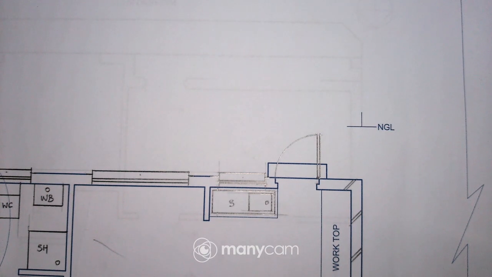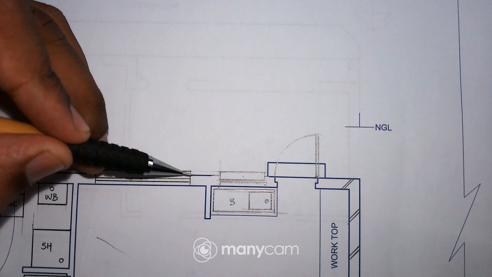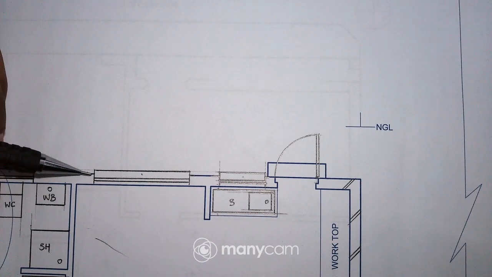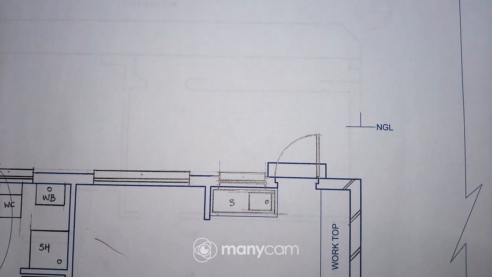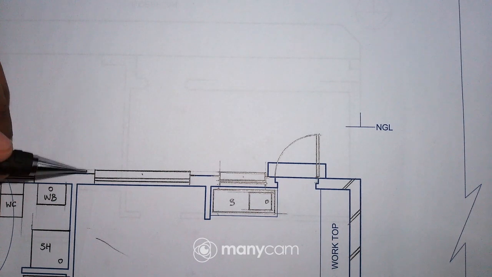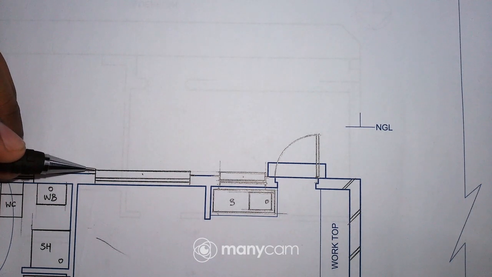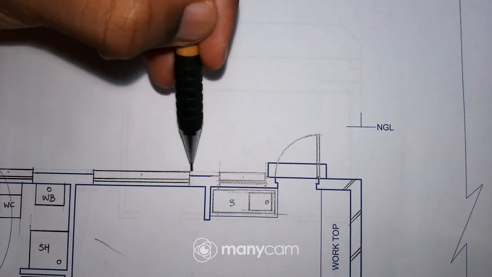So if you check here, you'll see that this window overlaps. It's not on the same line as the line there, as the wall. So the overlap of the windowsill is 50 millimeters. So I divided that 50 by 50, which is 1. That means I measured 1 going outside, going out, and then obviously I drew this.